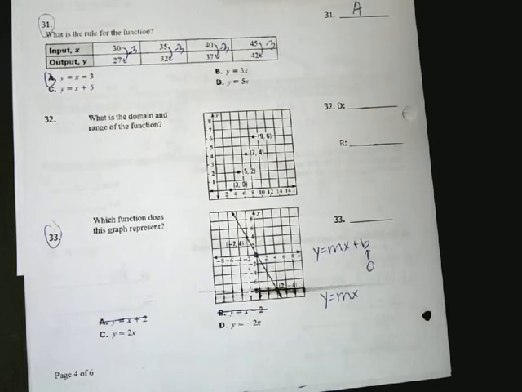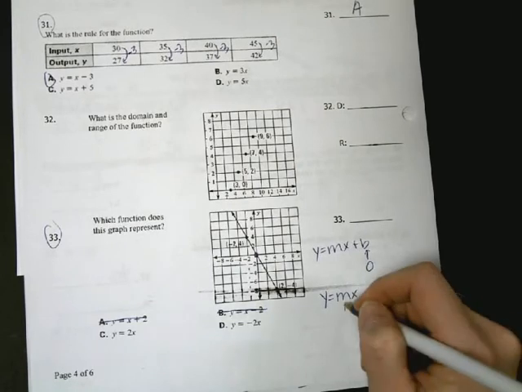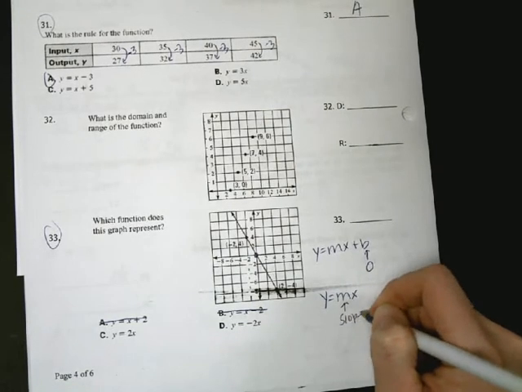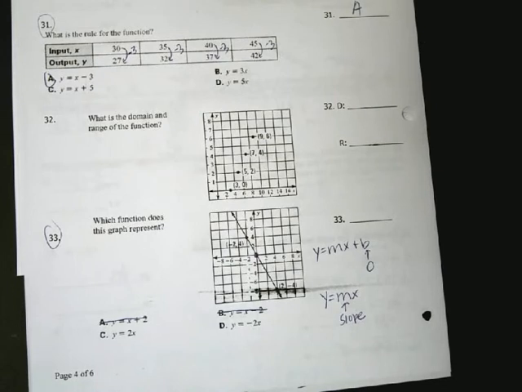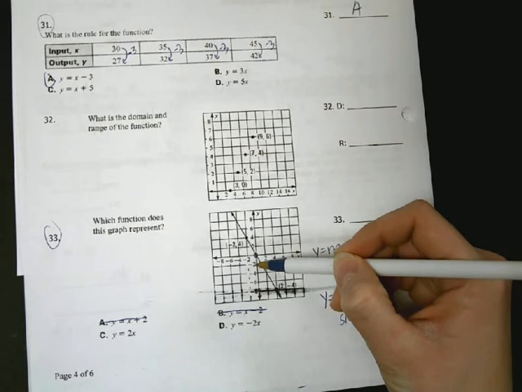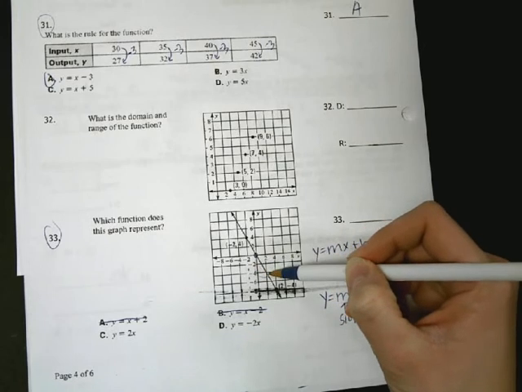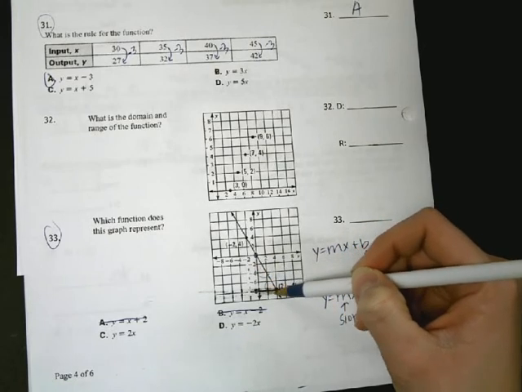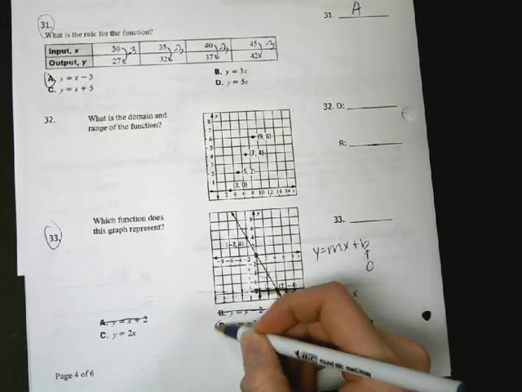Next, I want to look at that slope. And I want to say, is that slope going up to right 1 or down to right 1? And from this point, my slope is going down 2 and then right 1. Down 2, right 1. That's a negative slope. So my answer choice here would be B.